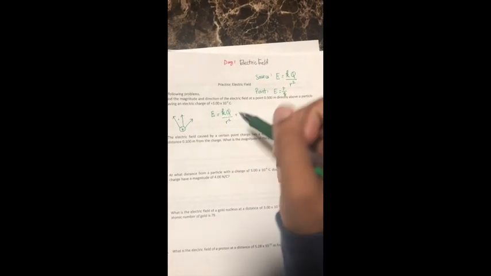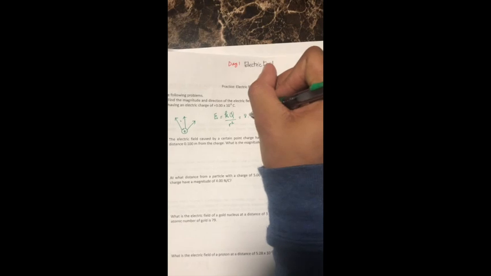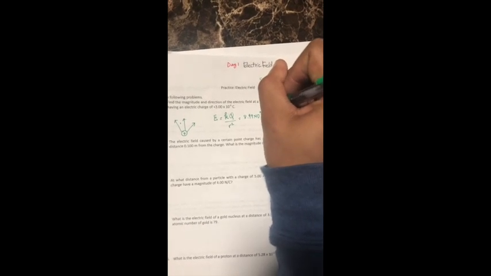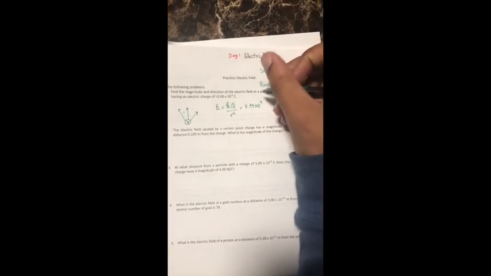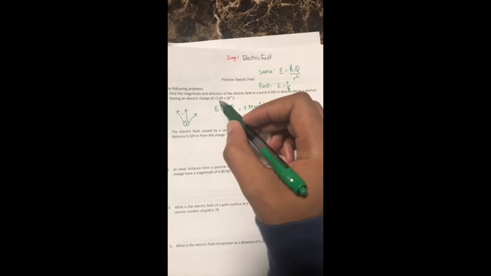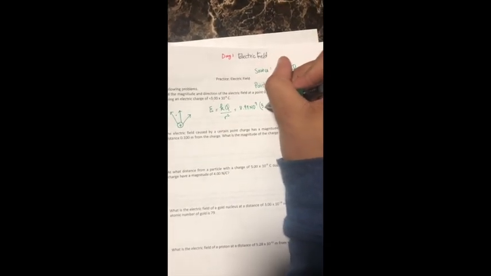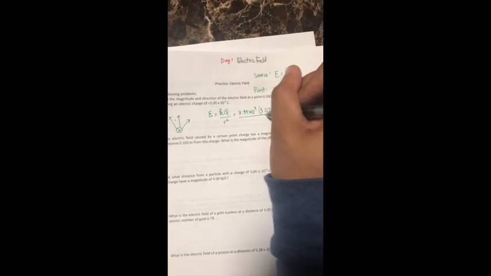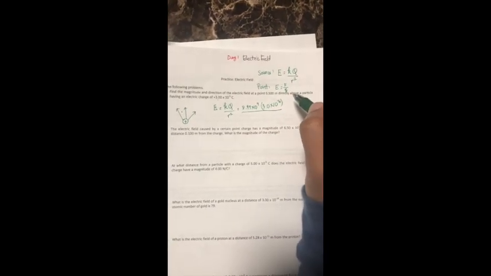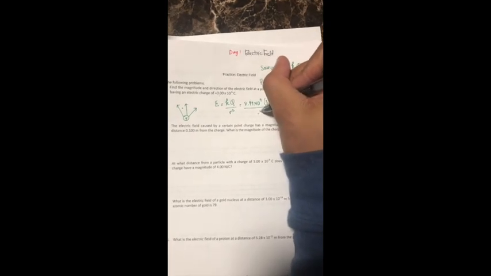So K is 8.99 times 10 to the ninth. And the Q was 3.0 times 10 to the negative 6 divided by R squared, which is 0.500 squared.